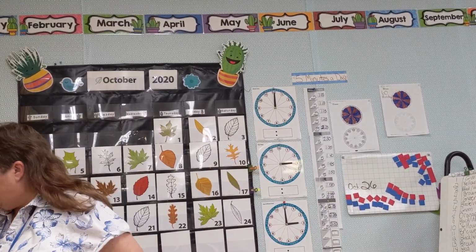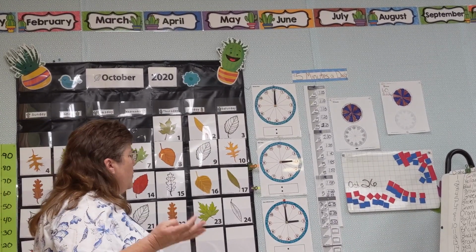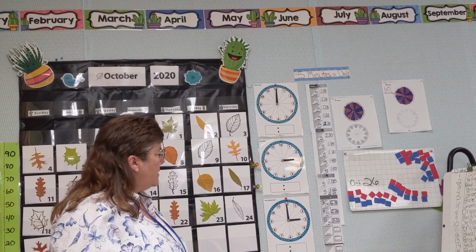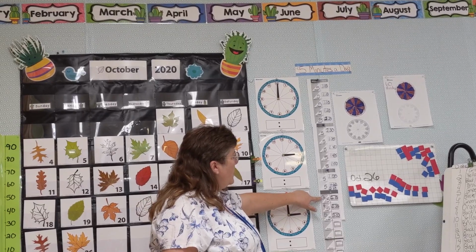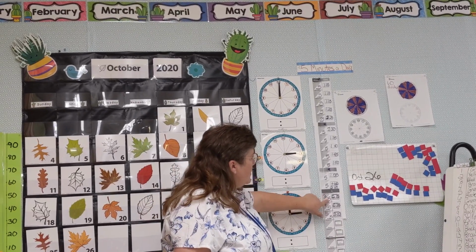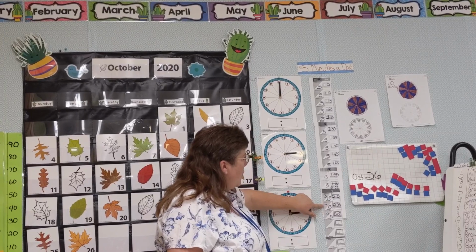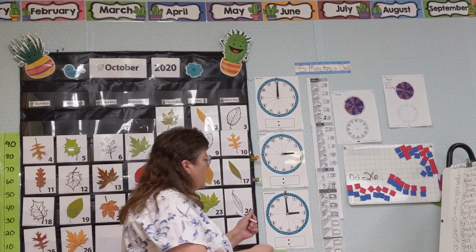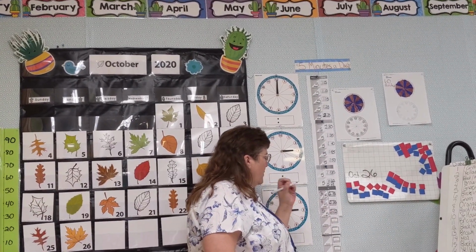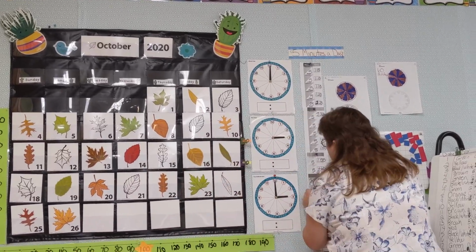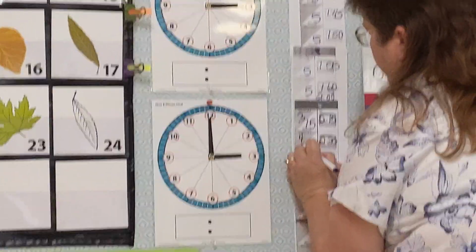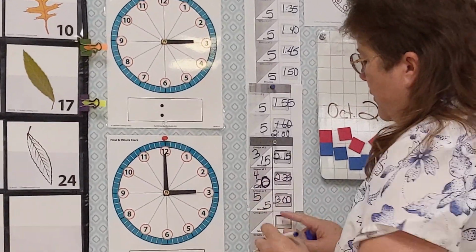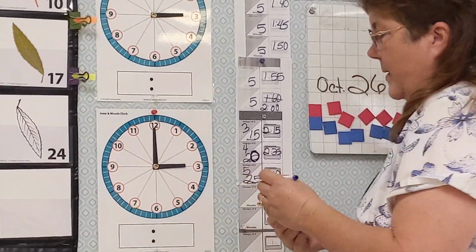Okay, let's move on to our minutes that we collect. And we're rolling the dice. A couple times before I've rolled a 3, so we collected 3 groups of 5. The next time I rolled, it was 4 groups of 5 and 5 groups of 5. Oh, I do see that I have to fix this a little bit. So 4 groups of 5 is 20 minutes. And 5 groups of 5 is 25 minutes.